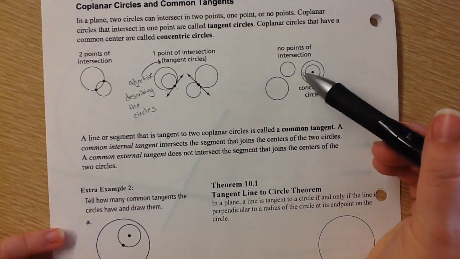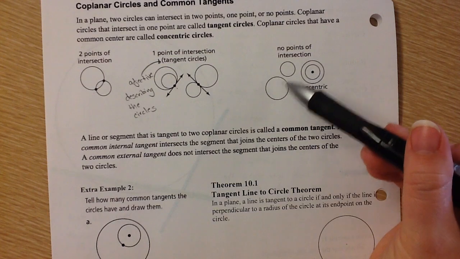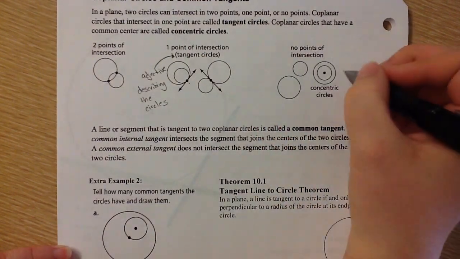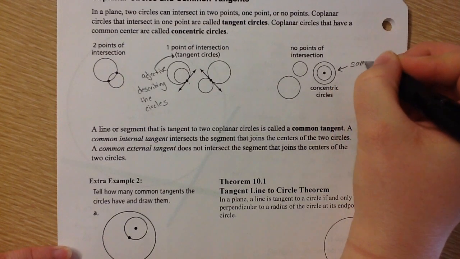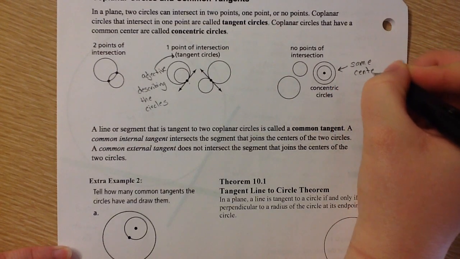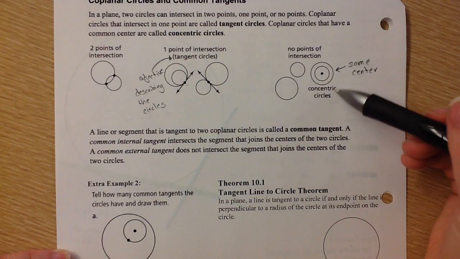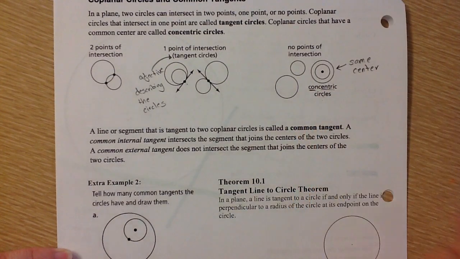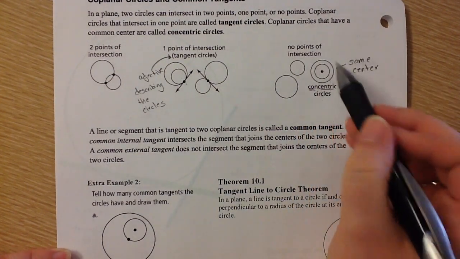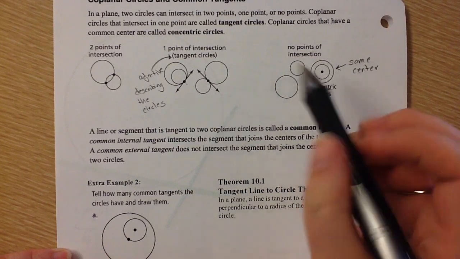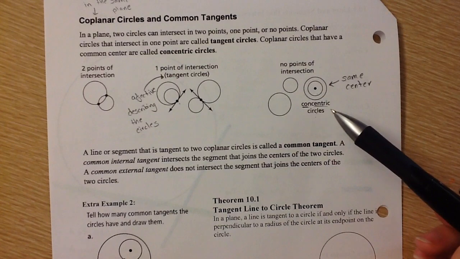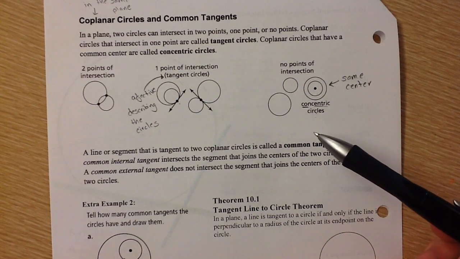Or they could have no points of intersection. If they have no points of intersection but have the same center, as in this case, we call them concentric circles. Co-center circles, meaning they have the same center. So these are concentric circles. So it's basically three different ways that two circles in the same plane can relate to each other.